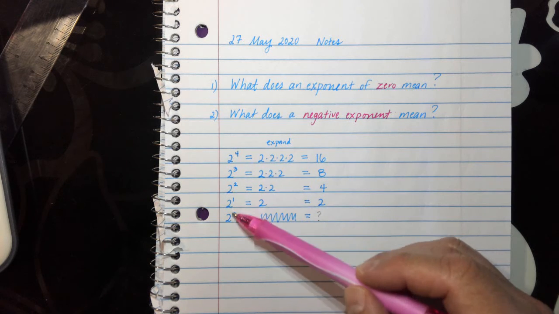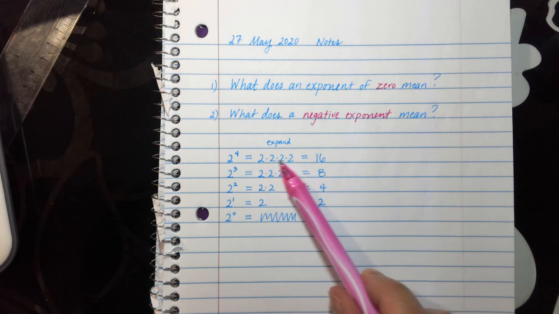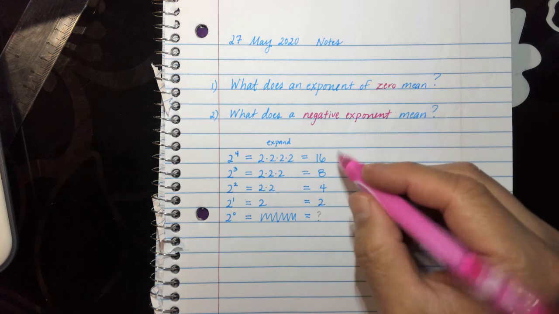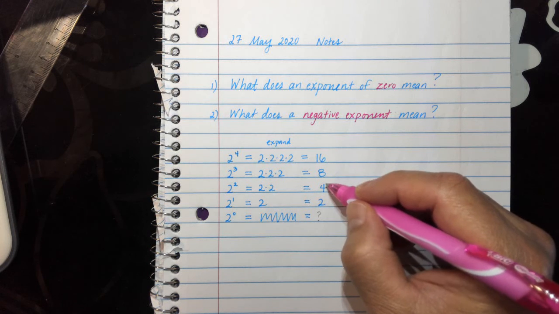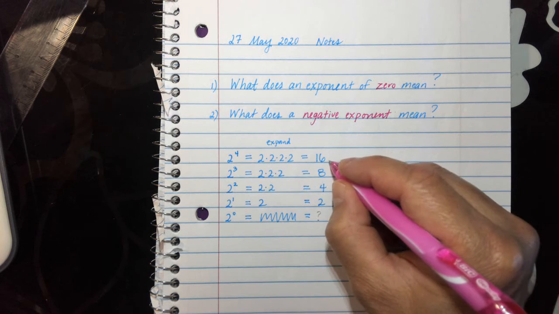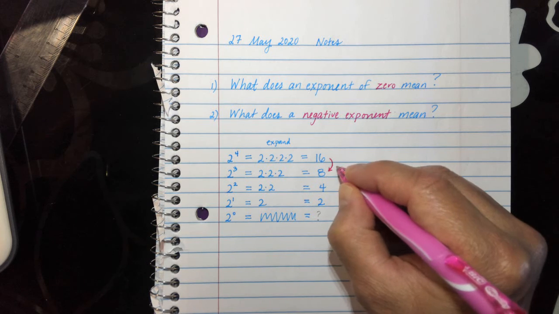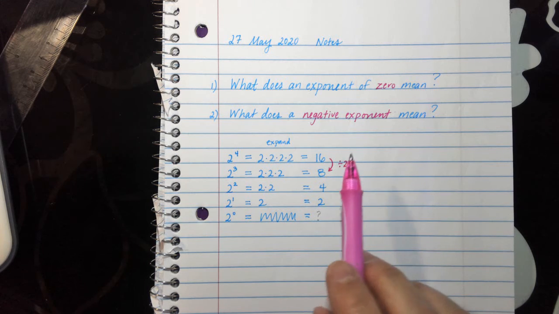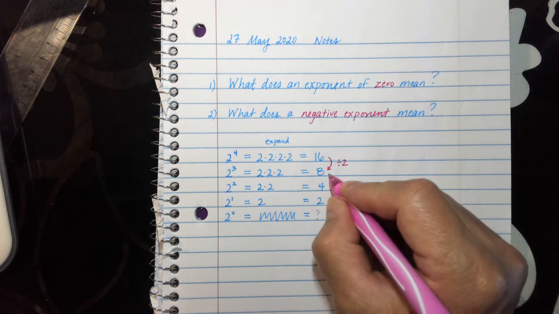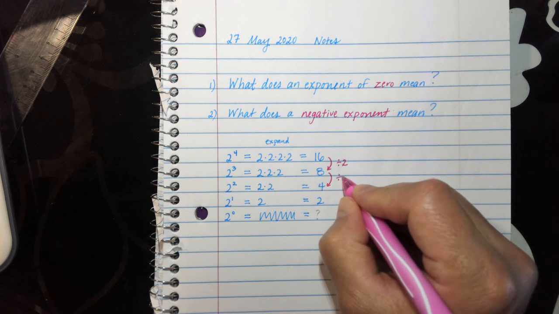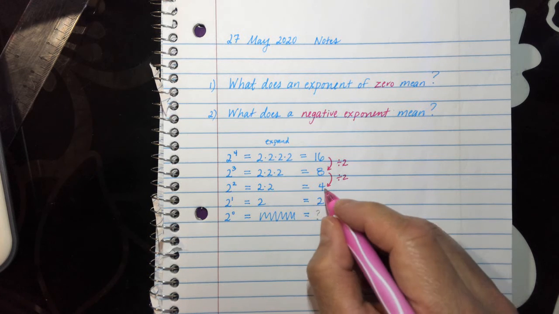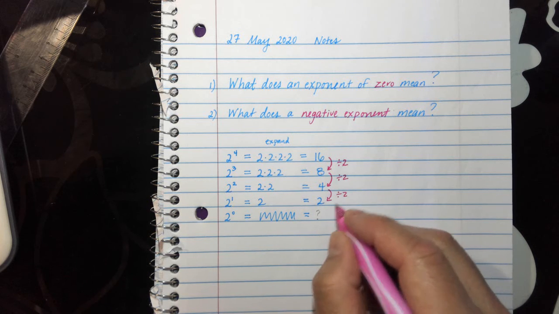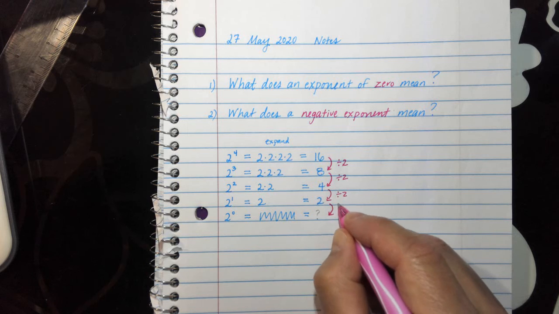So the exponent is decreasing by 1 each time. Each time here, you get 1 less factor of 2. And then the 16 became an 8, and 8 became a 4, 4 became a 2, so it's cutting in half each time. Cutting in half is like dividing by 2. 16 divided by 2 is 8, and then 8 divided by 2 is 4, and then 4 divided by 2 is 2, and then we continue this pattern.